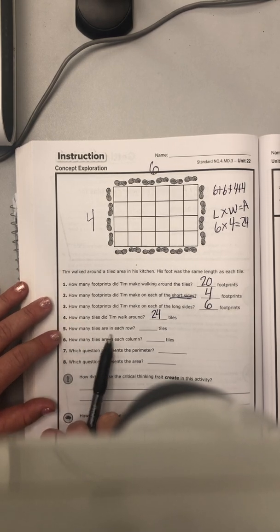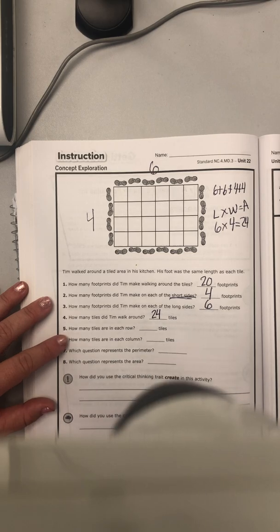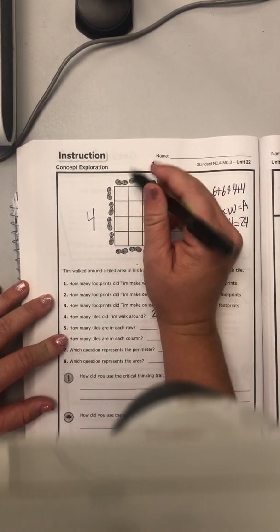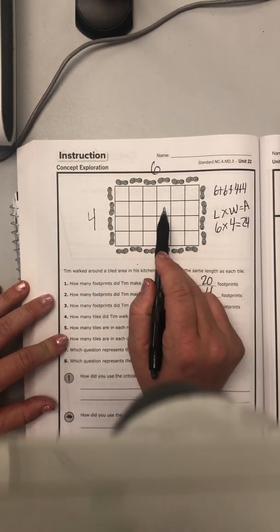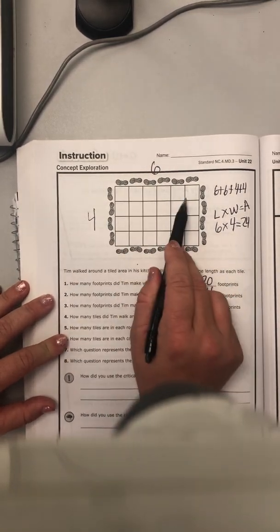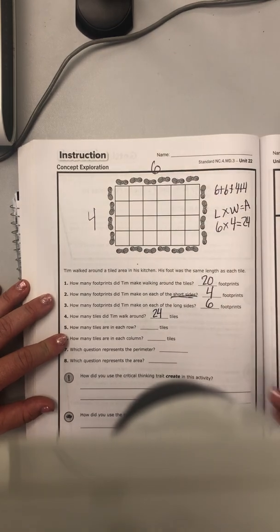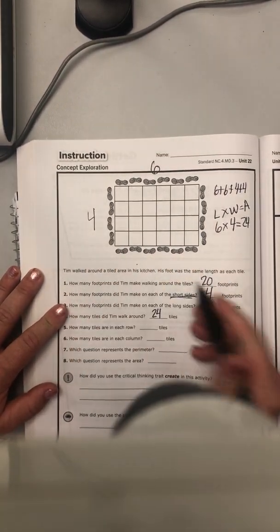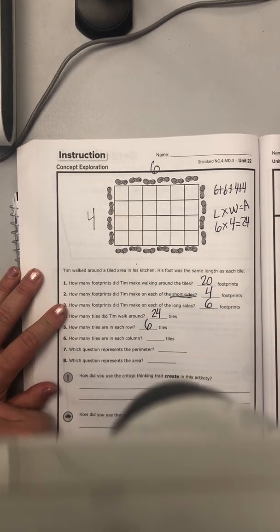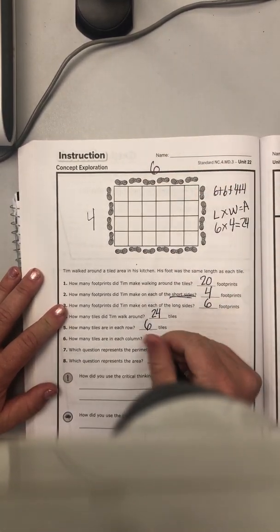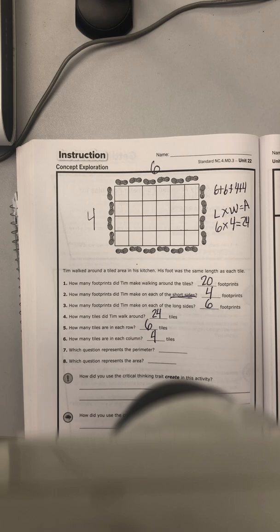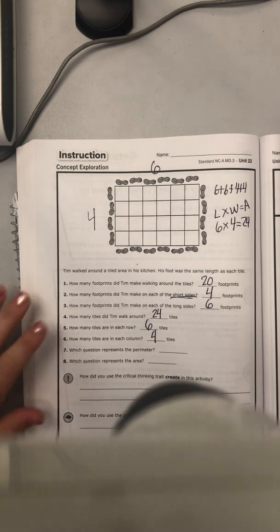It says, how many tiles are in each row? Now remember, row is side to side. Column is up and down. So how many's in a row? 6. How many's in a column? 4. Think of a column as when you see at some people's houses, they have columns. Those things holding the porch up, those are called columns.